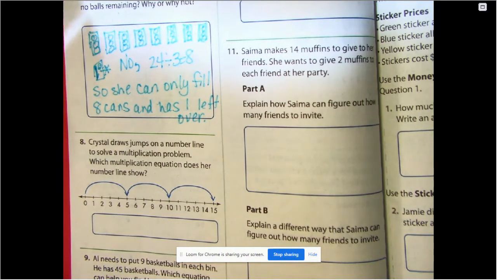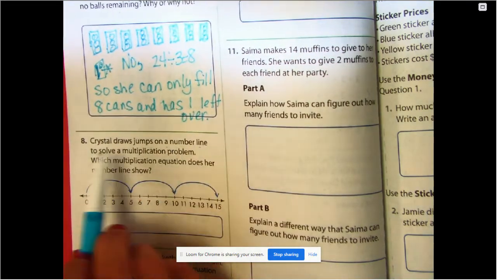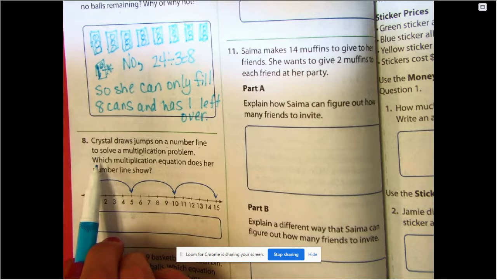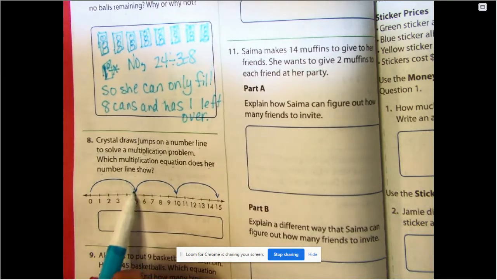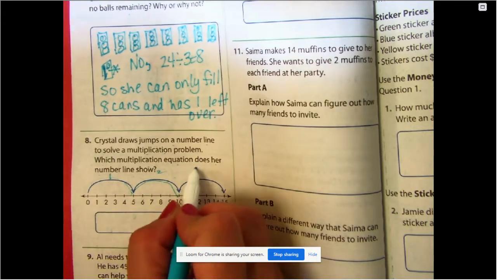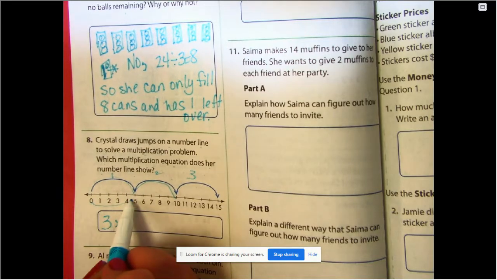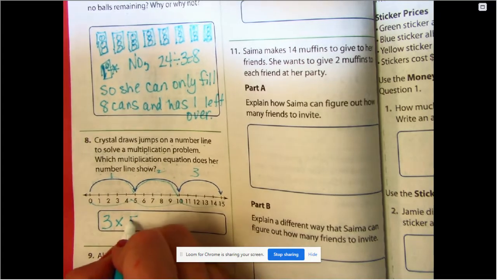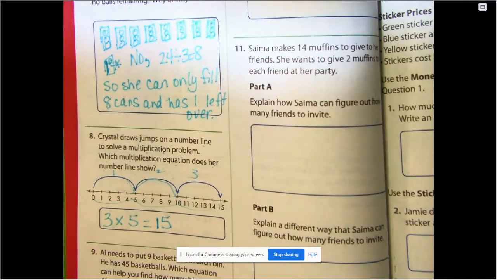All right. Number 8 says, Crystal draws jumps on a number line to solve a multiplication problem. Which multiplication equation does her number line show? Got it. 1 jump, 2 jumps, 3 jumps. So that makes 3 groups of, and then how big are the jumps? 5, 10, 15. 3 groups of 5 equals 15.